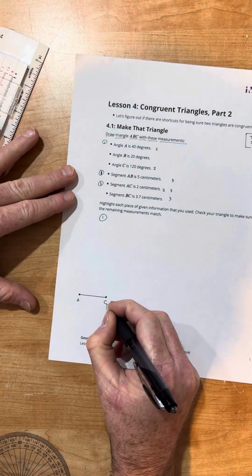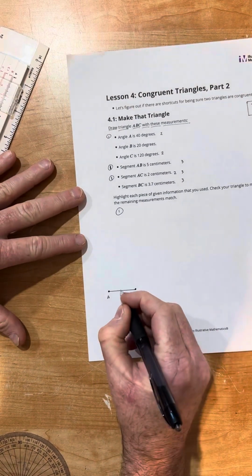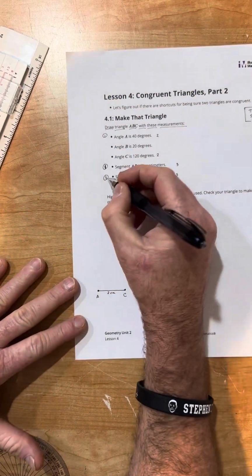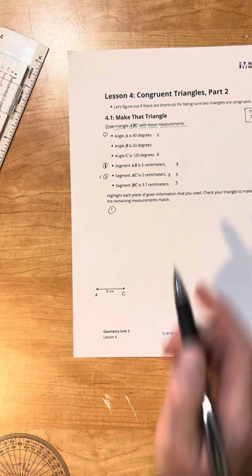So we're gonna say C right here. This is 2 centimeters. AC, 2 centimeters. Okay, so we're checking that one off.